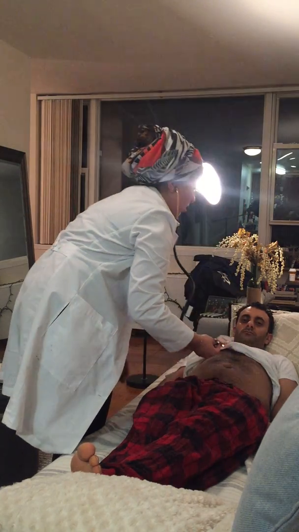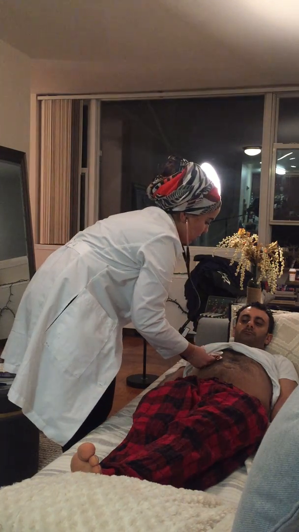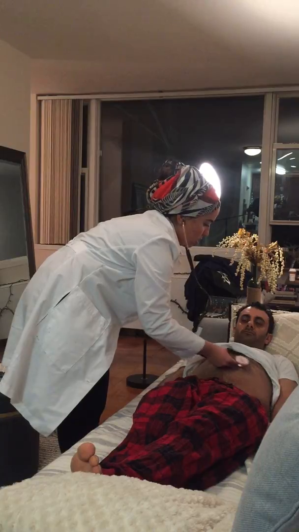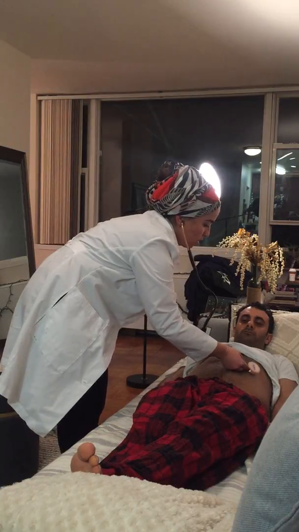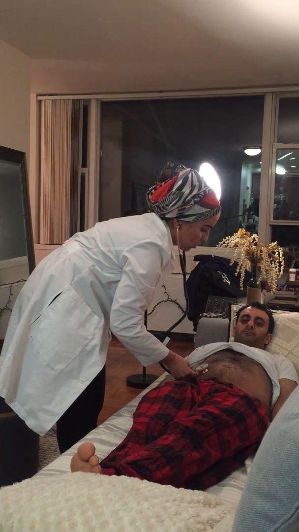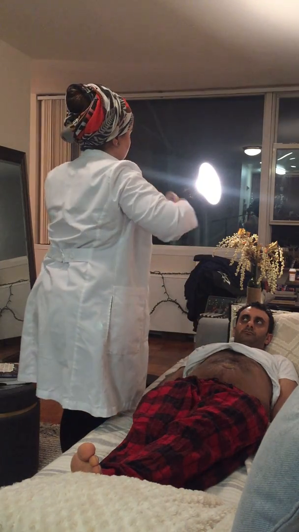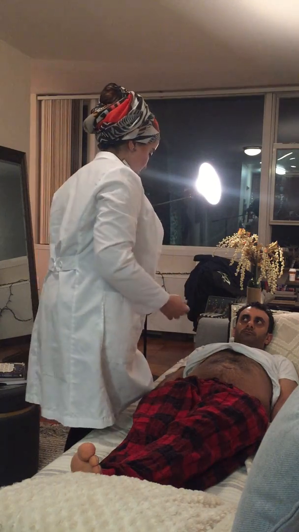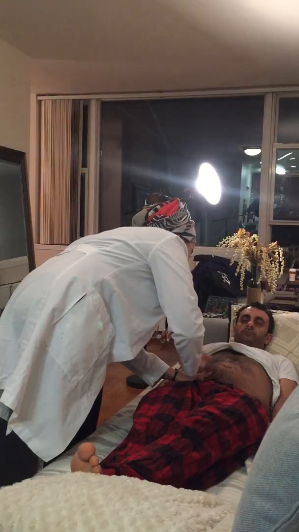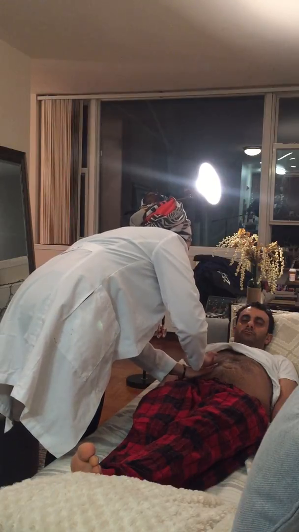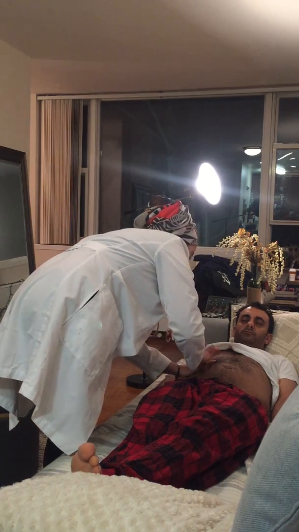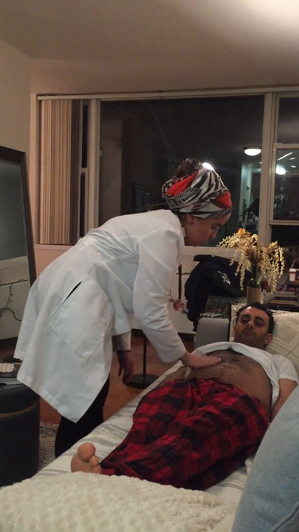Alright, and now I'm also going to auscultate your bowel sounds before I do any palpation or percussion. Bowel sounds are active in all 4 quadrants. Now I'm going to begin to palpate for the liver margins. So we're going to start here. Alright. Okay, excellent. Liver is not enlarged.